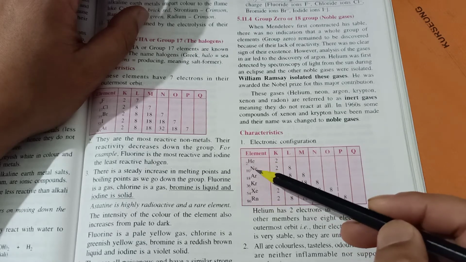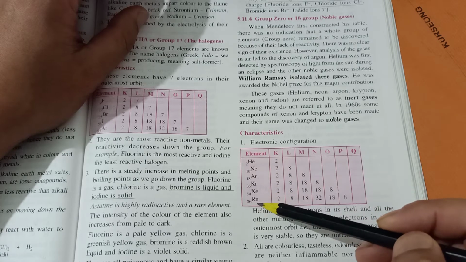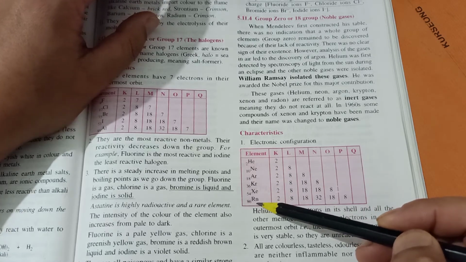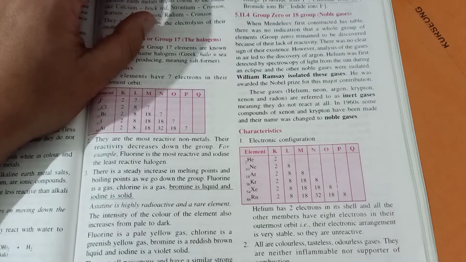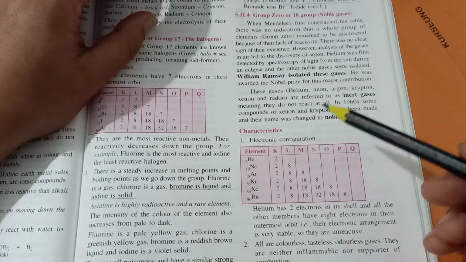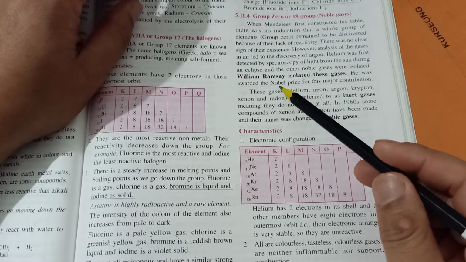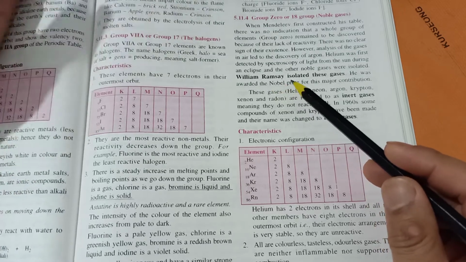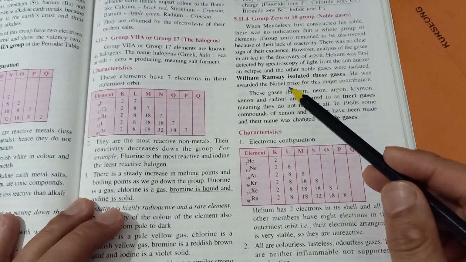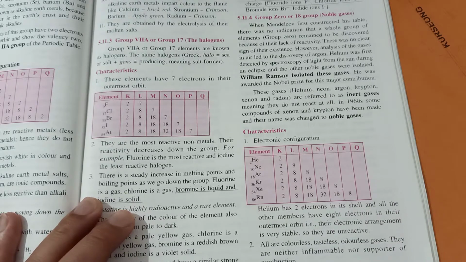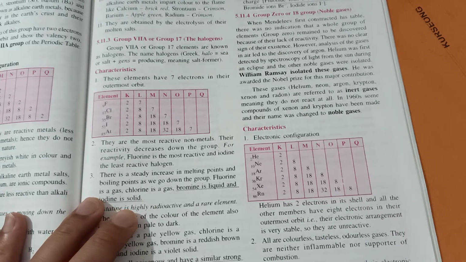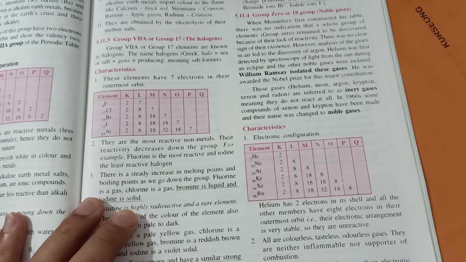So we have 1, 2, 3, 4, 5, 6 noble gases or inert gases, and most of them are the contribution of William Ramsay. William Ramsay was also awarded the Nobel Prize for his contribution on noble gases.